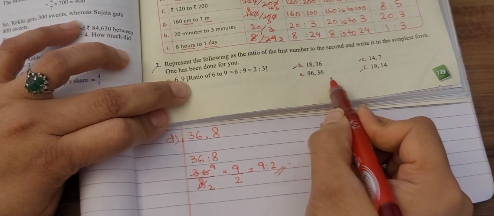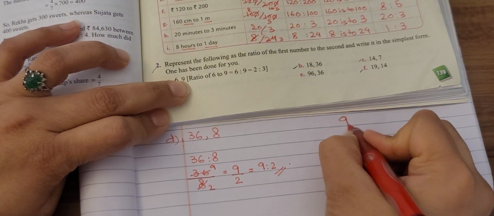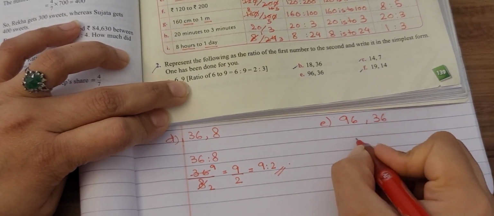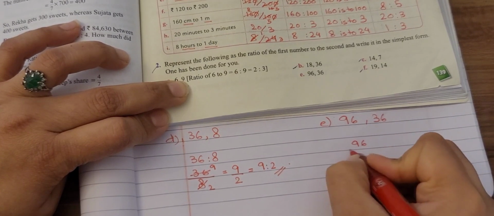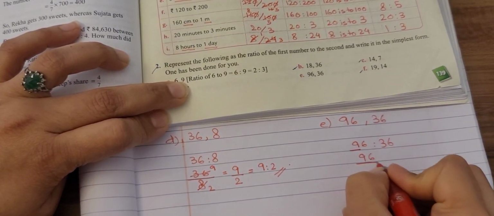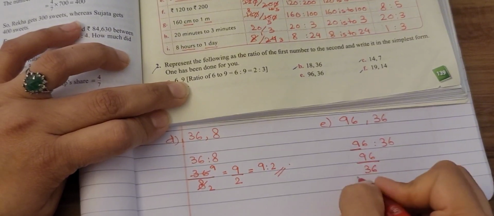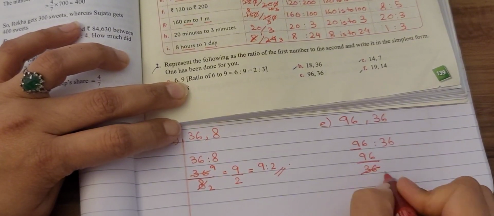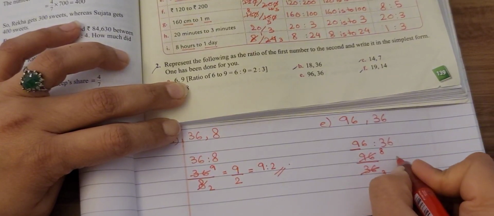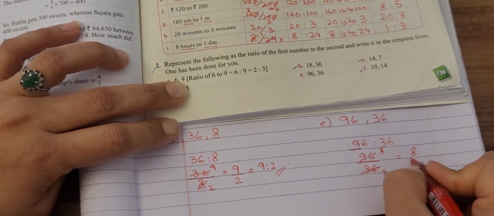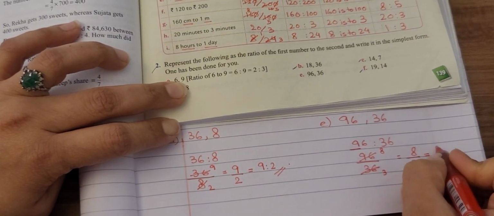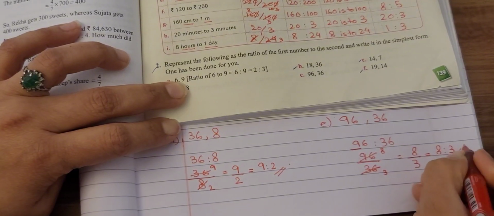Now part E, 96, 36. In the ratio form, 96 is to 36. In the fractional form, 96 divided by 36. Now we'll simplify it. When you simplify it, both the numbers are divisible by 12. So 12 threes are 36 and 12 eights are 96. So 8 divided by 3. Now it cannot be simplified further. So 8 is to 3 is the answer.